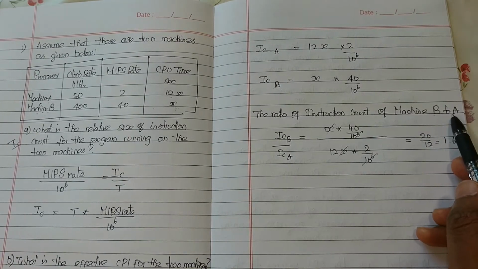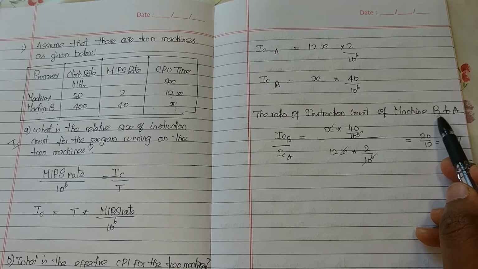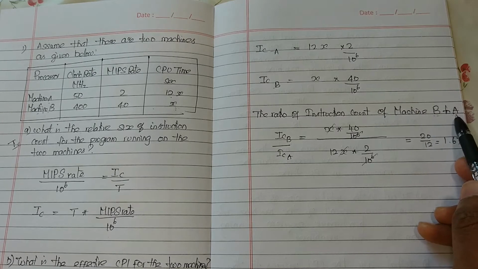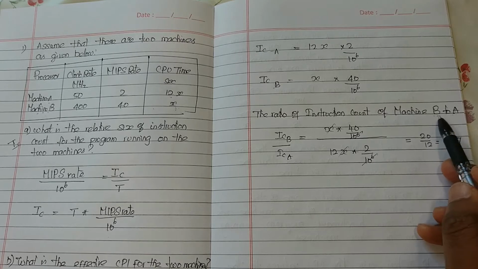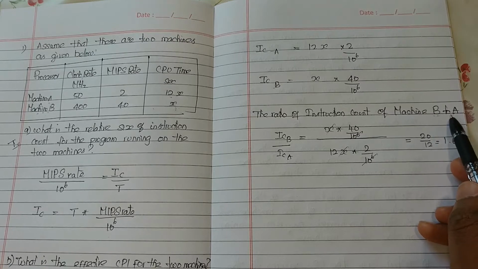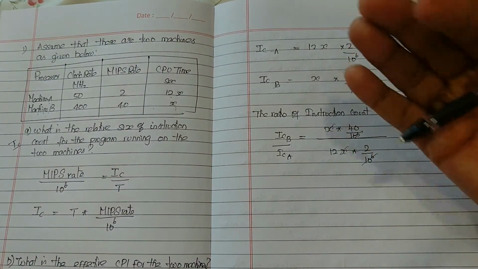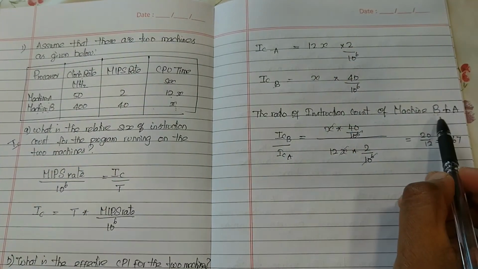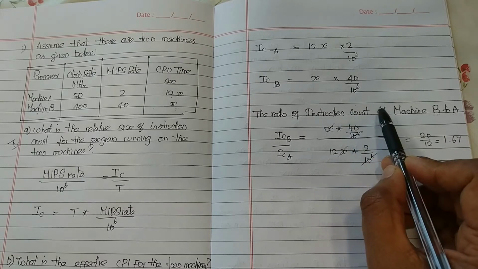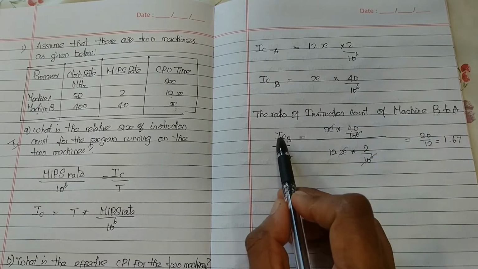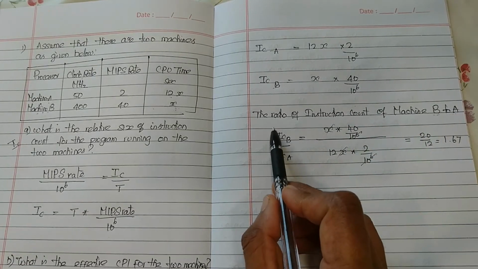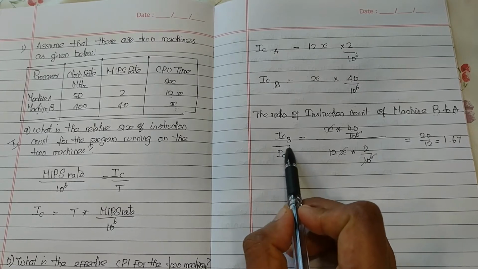Why do I say B to A? B has less time than A. So you need to go with this sequence, which has the less time to A. How do you calculate the ratio? Ratio goes in the form of something divided by something. So I say the ratio of IC, B to A. What is the instruction count for B divided by that for machine A?